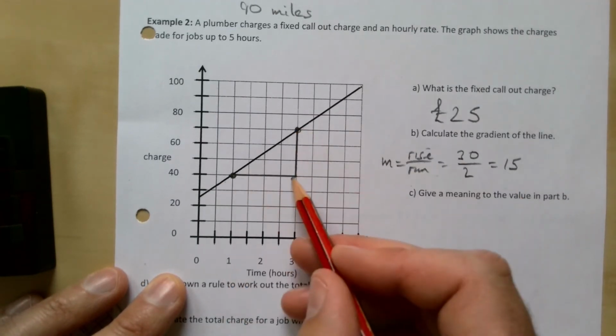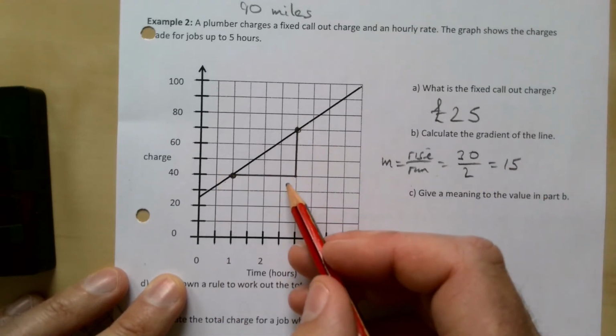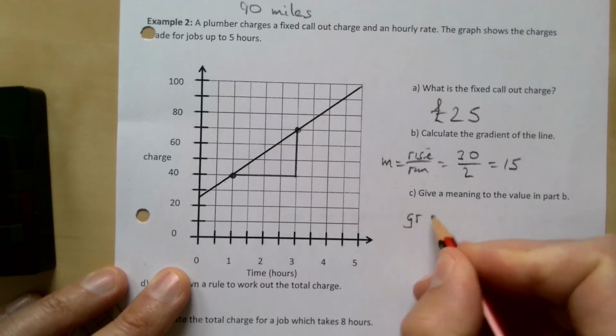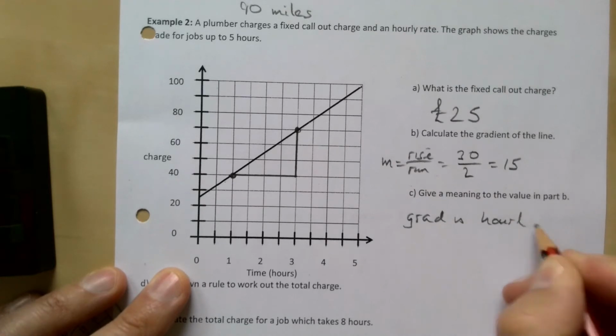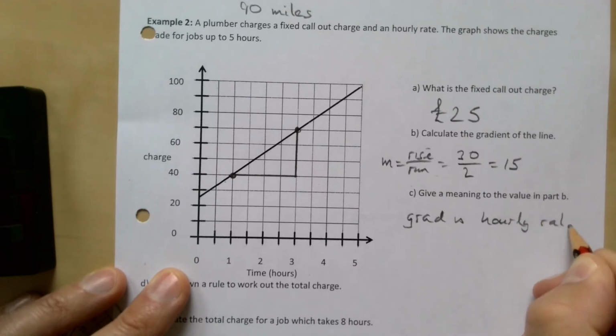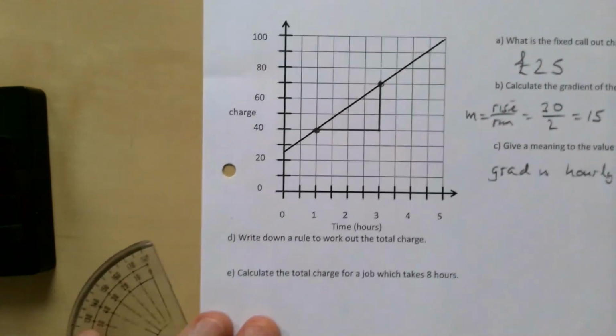£30 for 2 hours, so it's £15 then for 1 hour, so it's his rate, so it's the hourly rate. Gradient is hourly rate. Okay, write down a rule to work out the total charge.